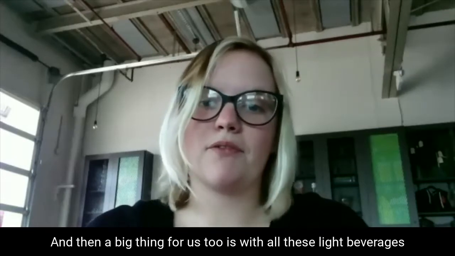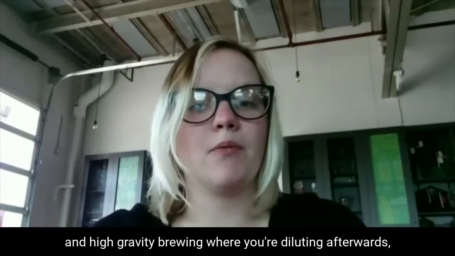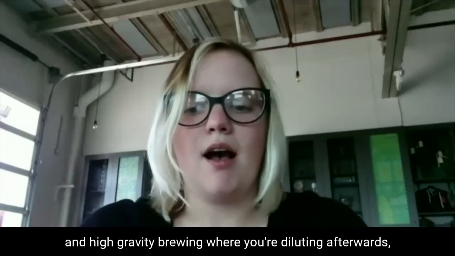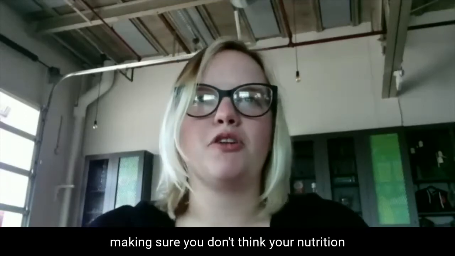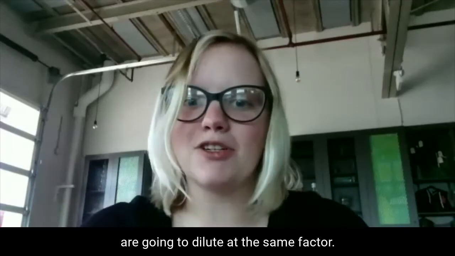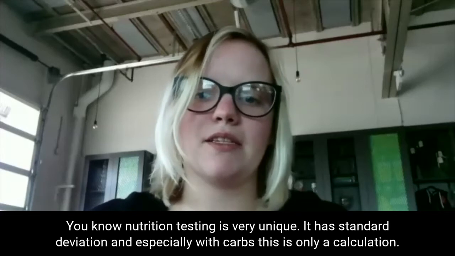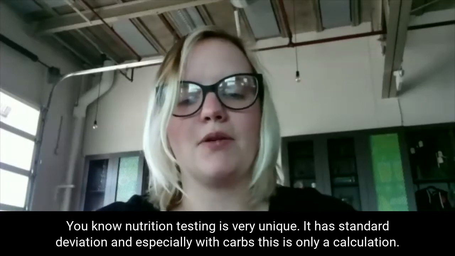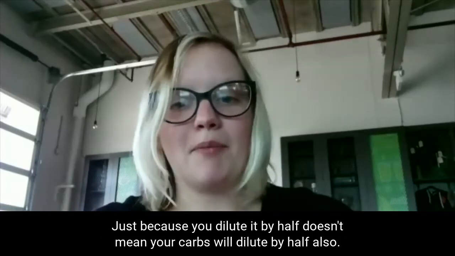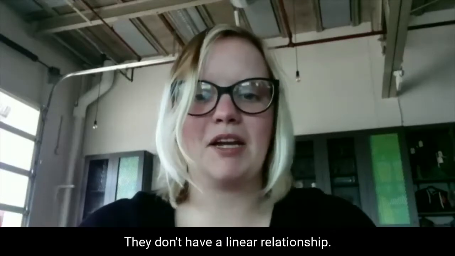And then a big thing for us too, with all these light beverages and high gravity brewing where you're diluting afterwards, is making sure you don't assume your nutrition values are going to dilute at the same factor. Nutrition testing is very unique. It has standard deviation, and especially with carbs, since it's only a calculation, just because you dilute it by half doesn't mean your carbs will dilute by half also. They don't have a linear relationship.